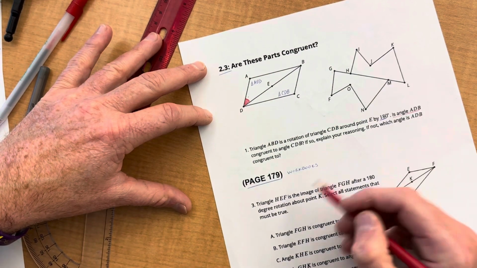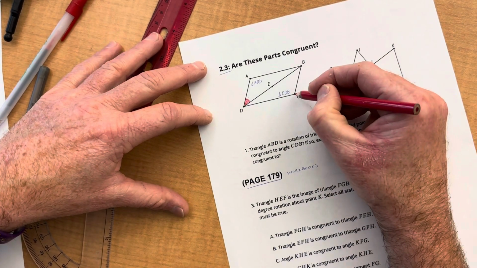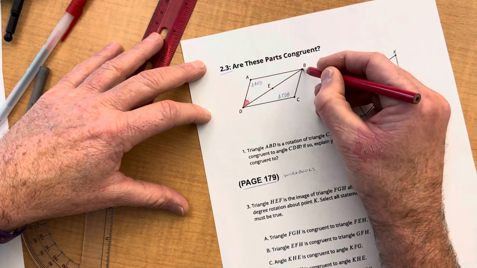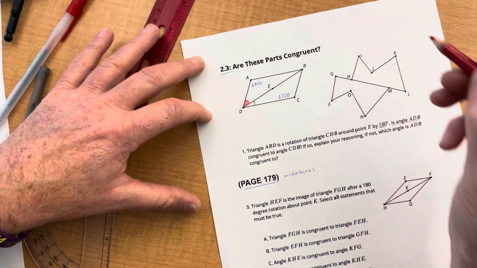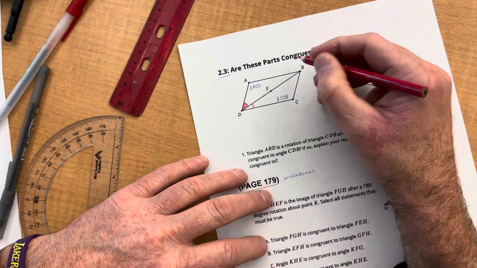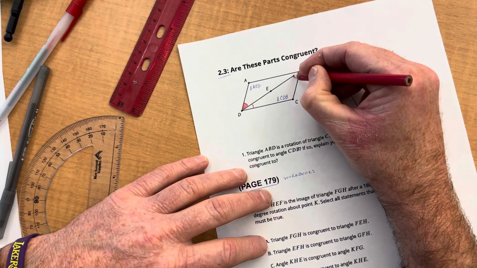Is ADB congruent to CDB? This one. No, it's not. It's congruent to this one.